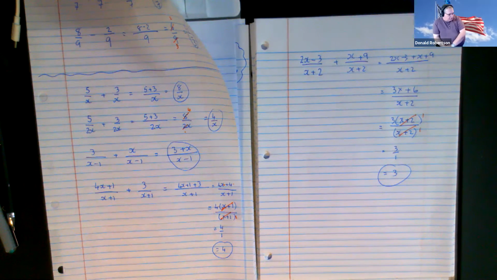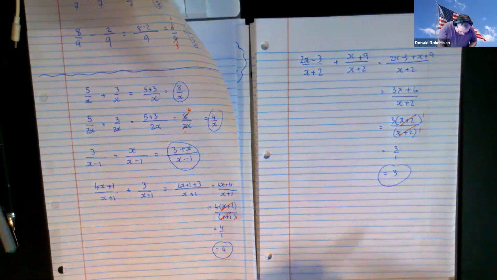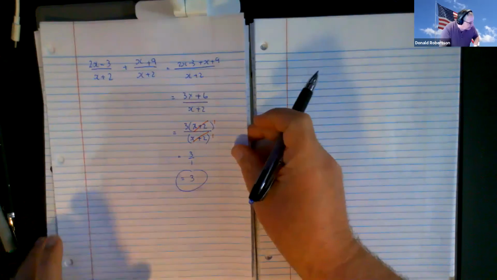Are we good? So if you add two fractions that share a common denominator, you just add the tops together and you try and factor it and see if you can simplify it. Half the time you can do it, the other half it won't, you know, they'll be finished and you can't do it. But this fella.